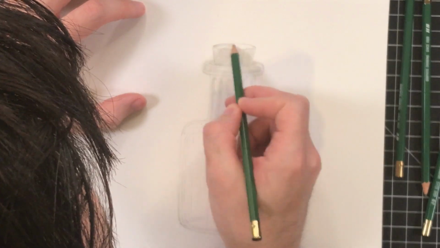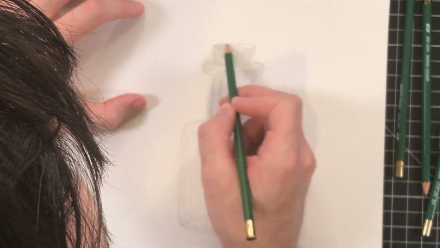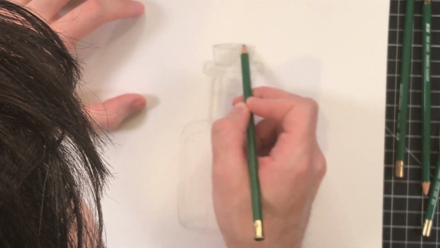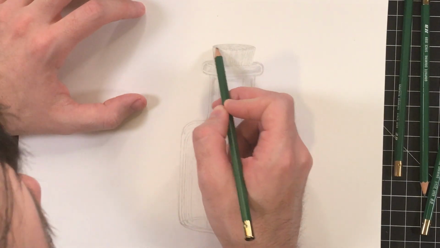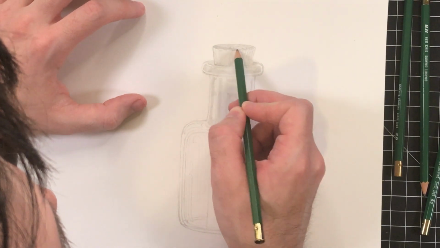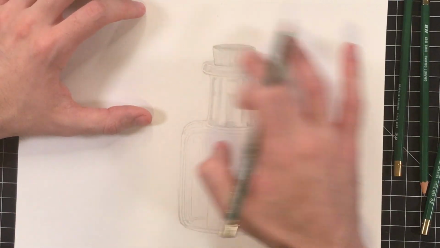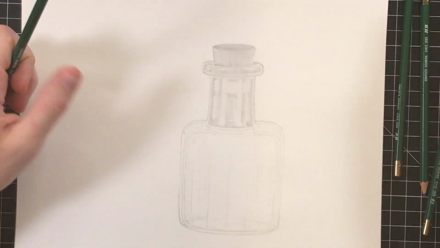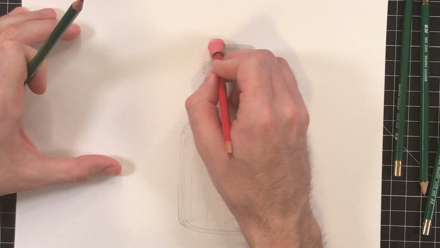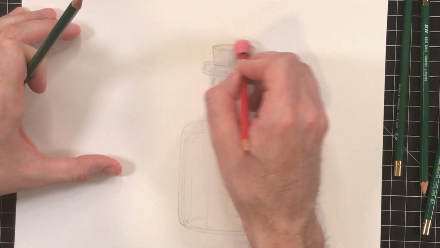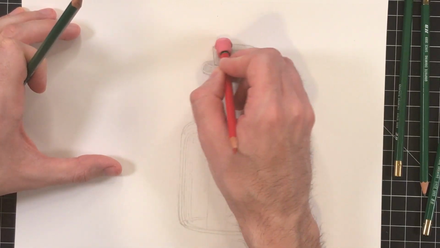Okay. So what I'm going to do next is look for the next lightest value, just slightly darker, maybe a single square shift over on the value scale. If I ever get too dark, I can always pull back with an eraser.